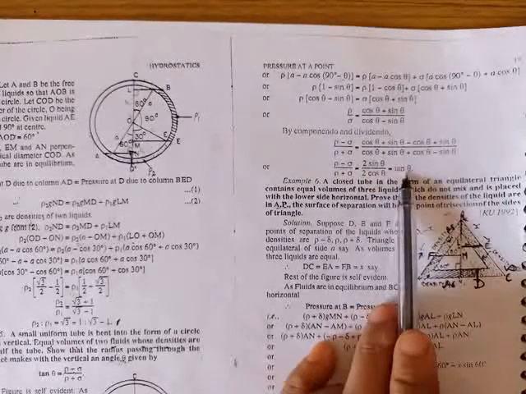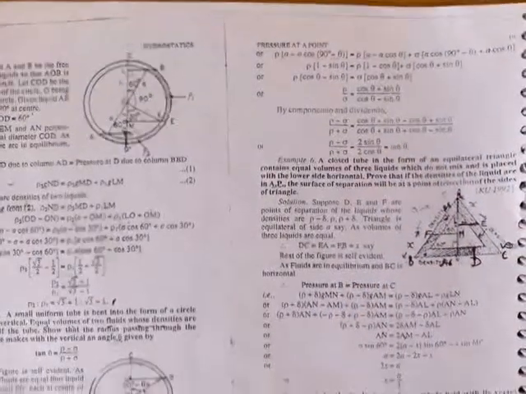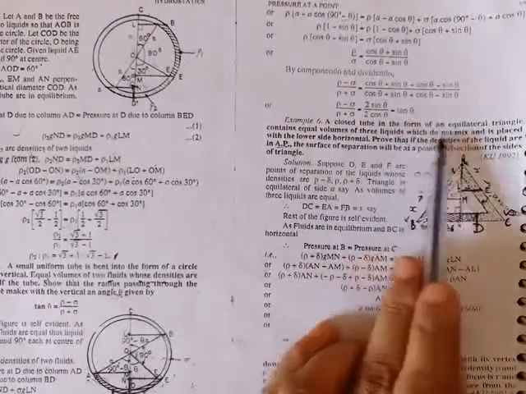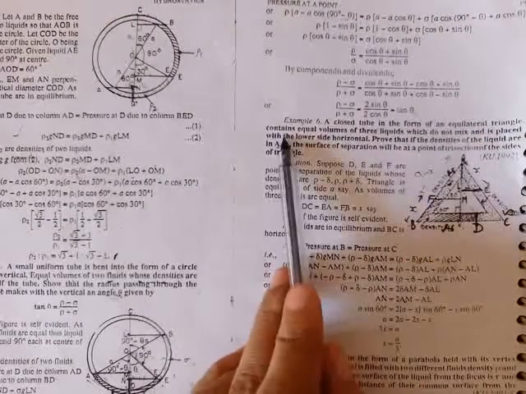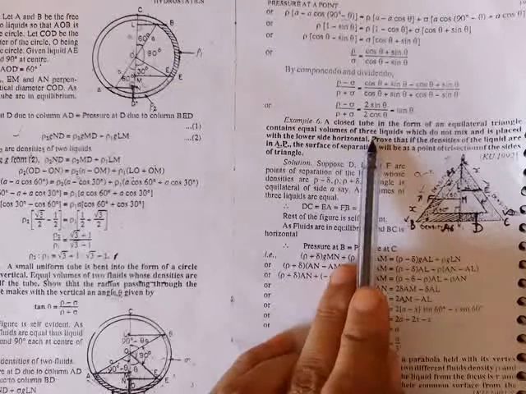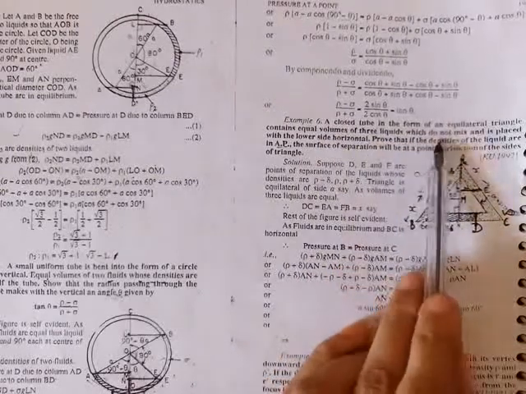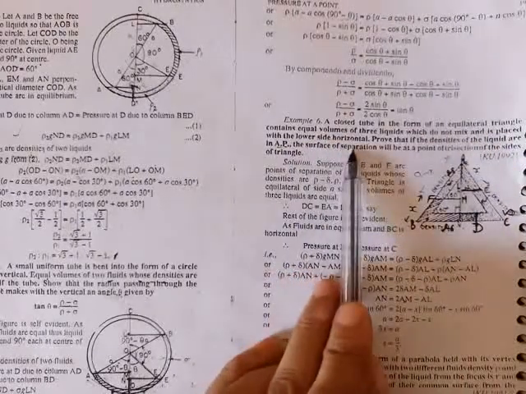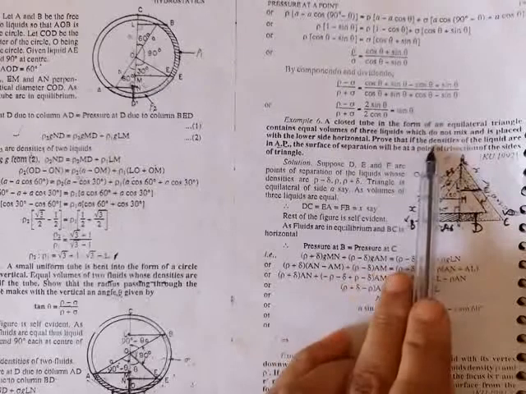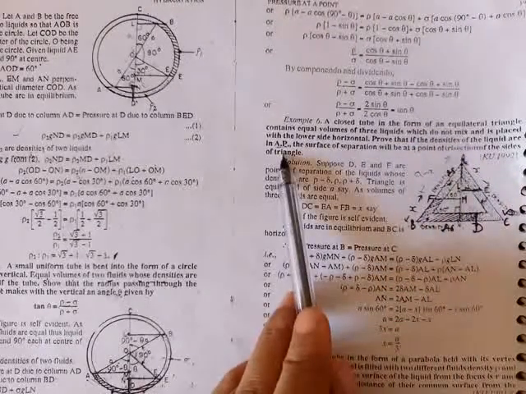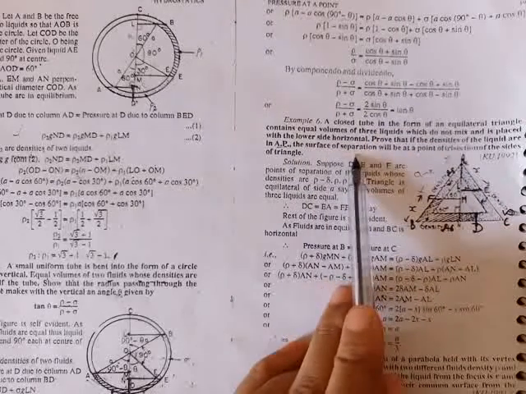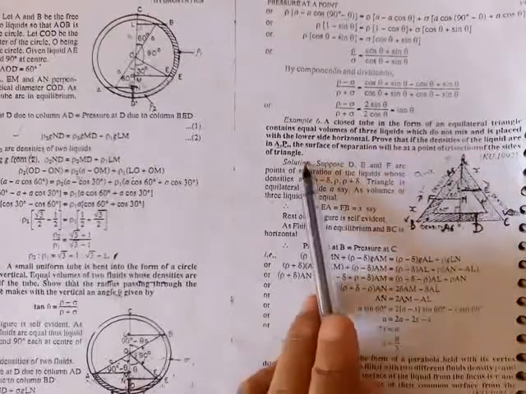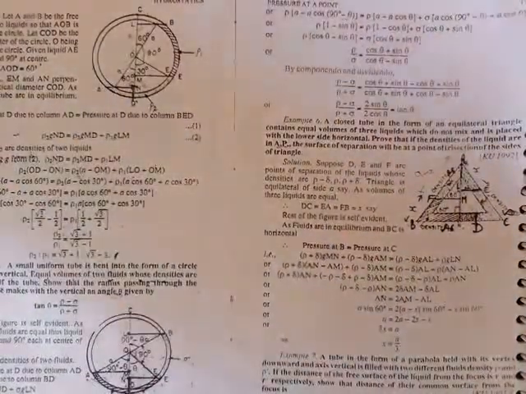Now our next problem is: a closed tube in the form of an equilateral triangle contains equal volumes of three liquids which do not mix and is placed with the lower side horizontal. Prove that if the densities of the liquids are in AP, then the surfaces of separation will be at the points of trisection of the sides of the triangle. So let us discuss the figure firstly.